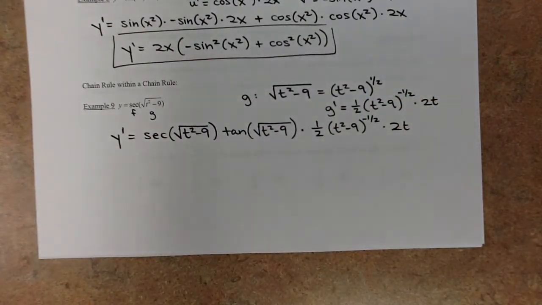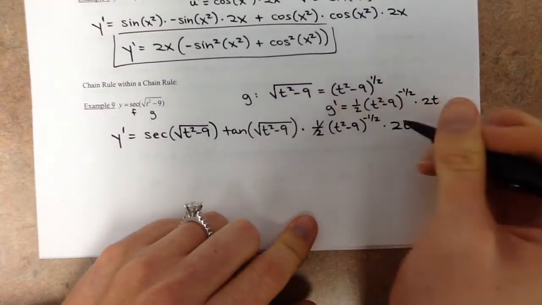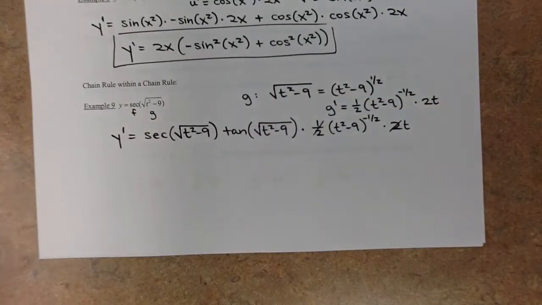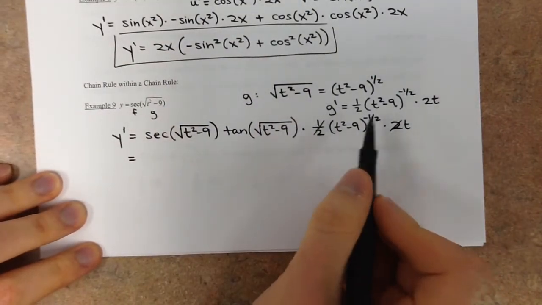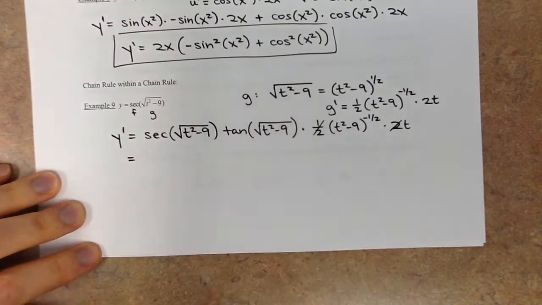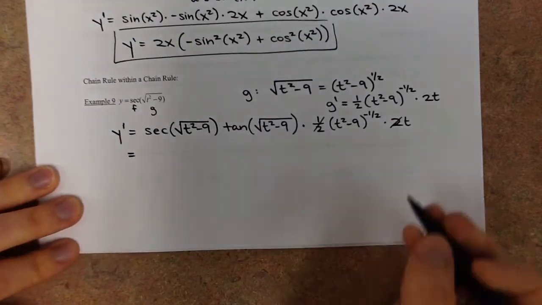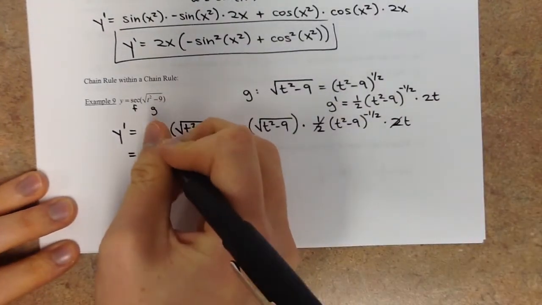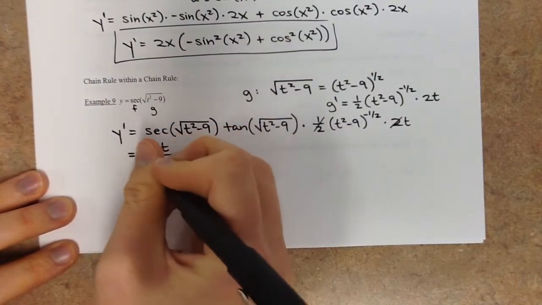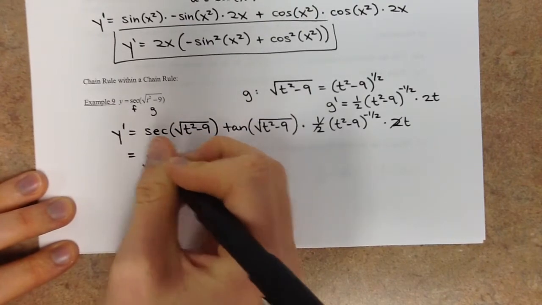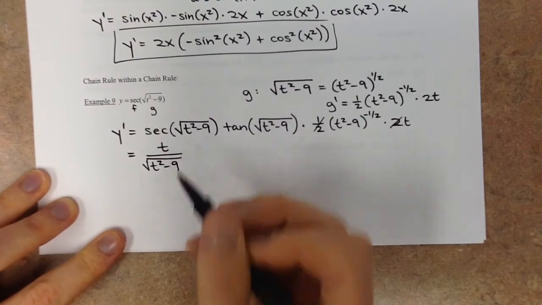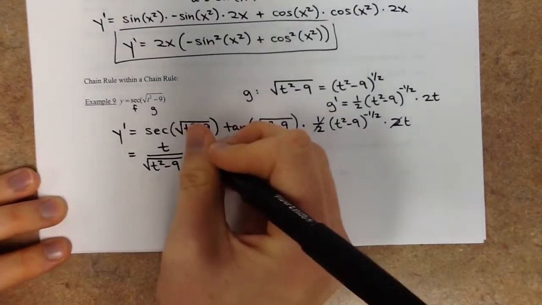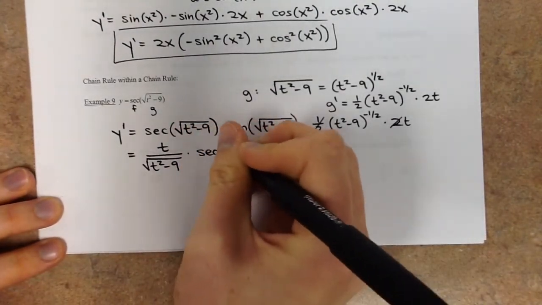So let's simplify this up just a touch. So 1/2 times 2 is going to cancel, because that just gives me 1. So now anything algebraic, like this stuff, should always precede anything trigonometric or exponential or anything else. So t, I'm going to put it over the square root of t squared minus 9, just to clean this up a little bit. That's what the negative 1/2 power means. It goes in the denominator, and it's under a square root. And then times the secant tangent.